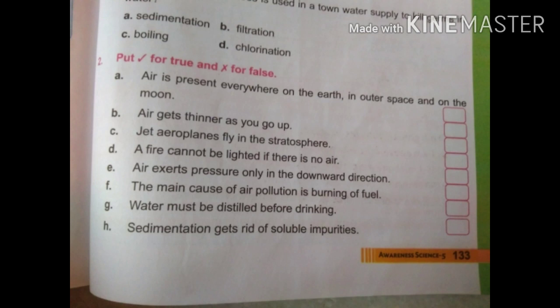And a fire cannot be lit if there is no air. Will you light any candle in the absence of air? No. So when there is no air, there is no light. So D is the right answer. True. Next, E. Air exerts pressure only in the downward direction. Right. Here we did the experiment with the hot water bottle and the cool ice cubes. What happened? The air pressure showed in all directions, not only downward or upward, right? So that's why air can exert pressure in all directions. So option E is the wrong answer.